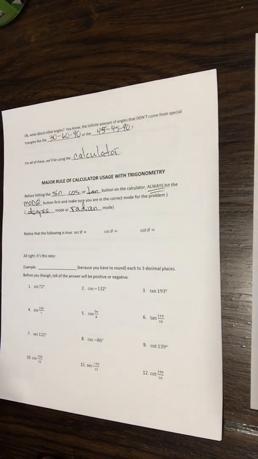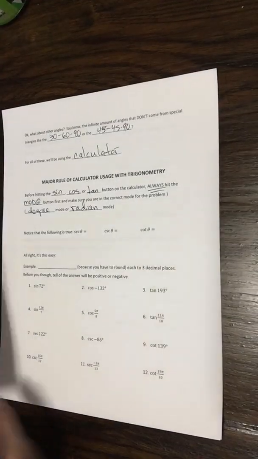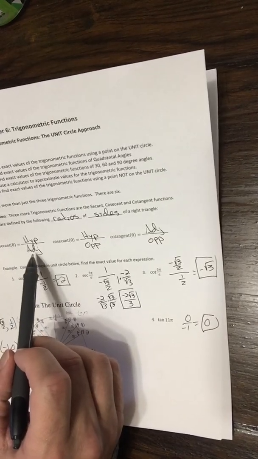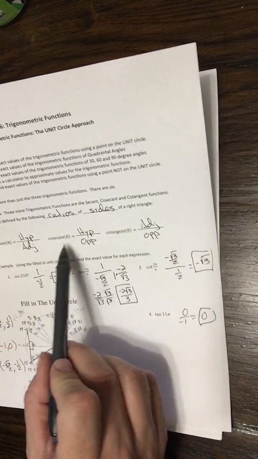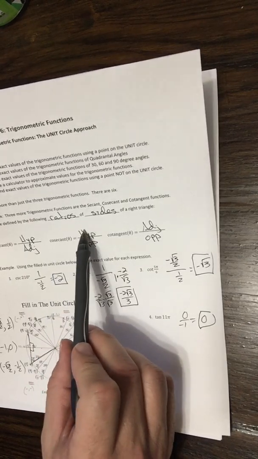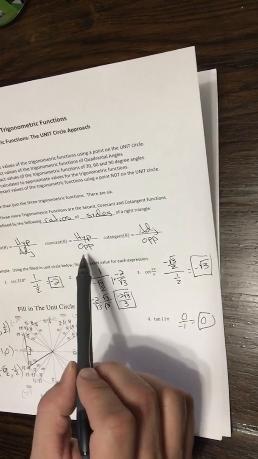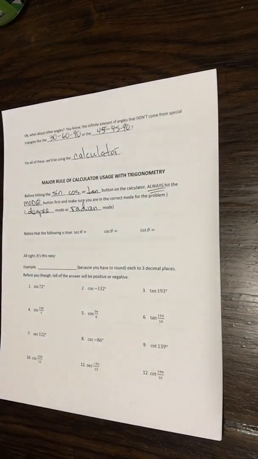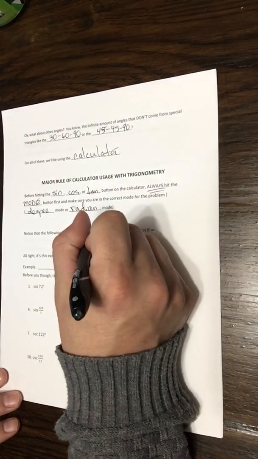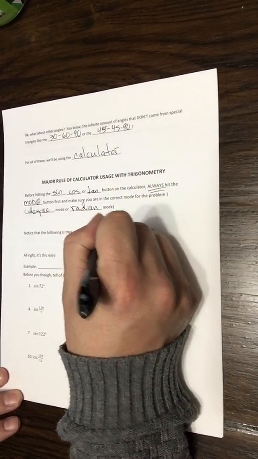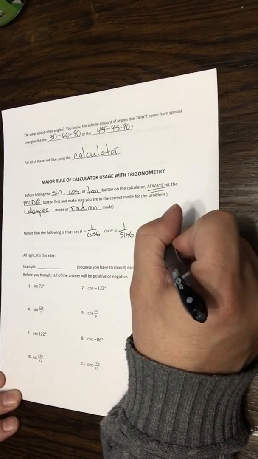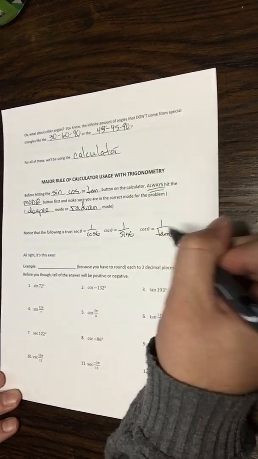Okay, let's notice something about this SOHCAHTOA situation. Secant is hypotenuse over adjacent. If you flip those, that's adjacent over hypotenuse. Don't we already know that one? That's cosine. So cosecant, if you flip it, opposite over hypotenuse, don't we already know that one? It's sine. And if you flip this, opposite over adjacent, isn't that tangent? So please notice that secant is the same thing as 1 over the cosine of theta. Cosecant is 1 over the sine of theta. And cotangent is 1 over the tangent of theta.